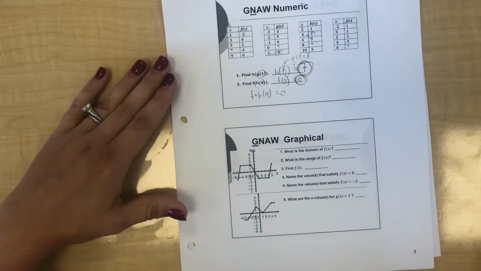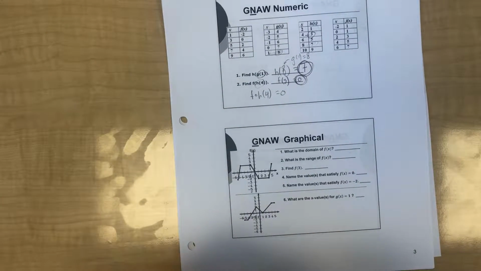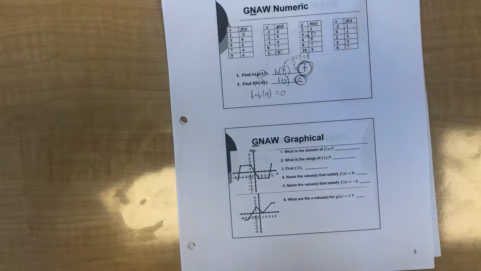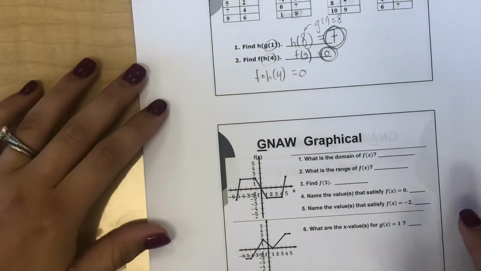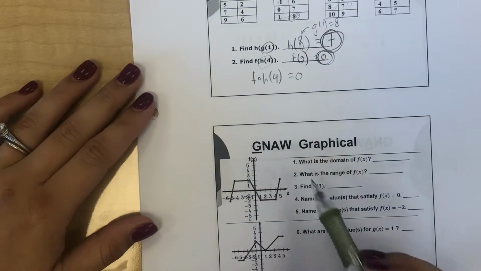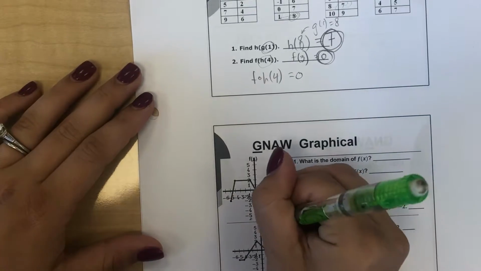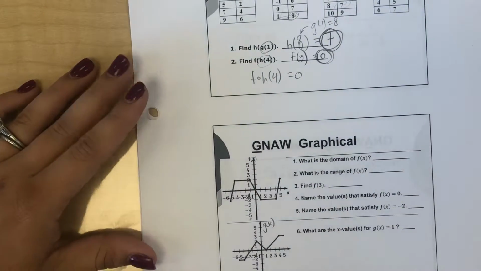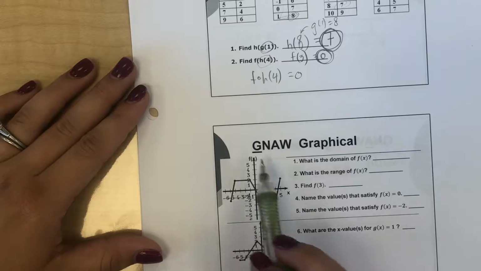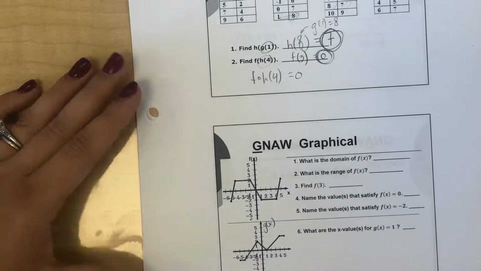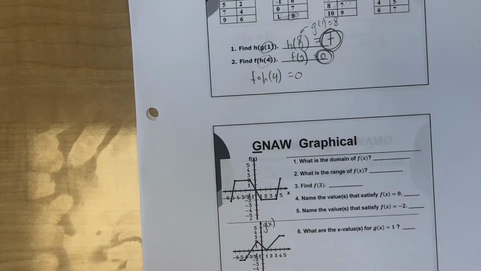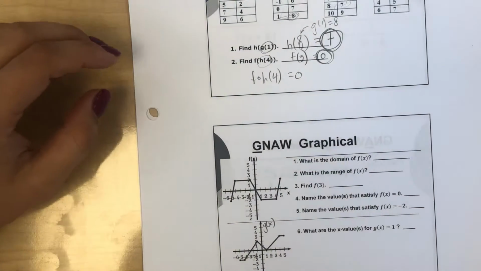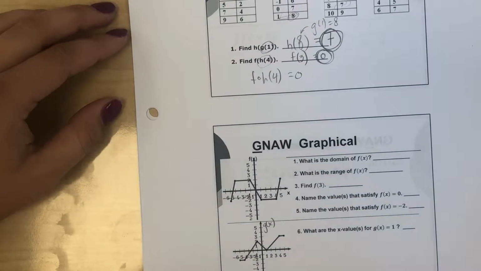So here, you've already learned about domain and range, so why don't you practice with what's the domain of f of x? So this is f of x, this is g of x. I don't think it's labeled, but that's g of x. So 1 through 5, it's just referring to up here. So please take a second and state the domain of f of x and the range of f of x, please, this graph.